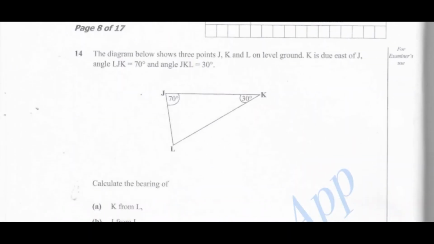We have question 14. The diagram below shows 3 points J, K and L on a level ground. K is due east. This point is also very important. Then angle LJK is equal to 70 degrees and angle JKL is equal to 30. Calculate the bearing of K from L.